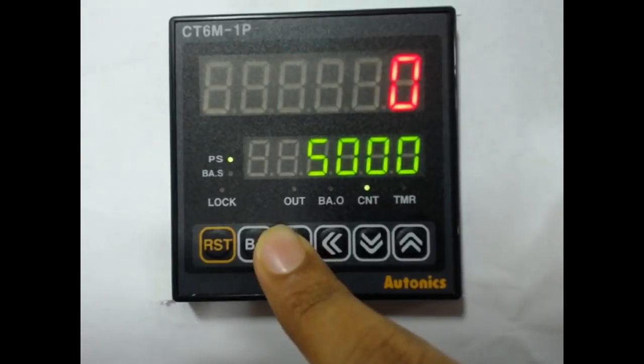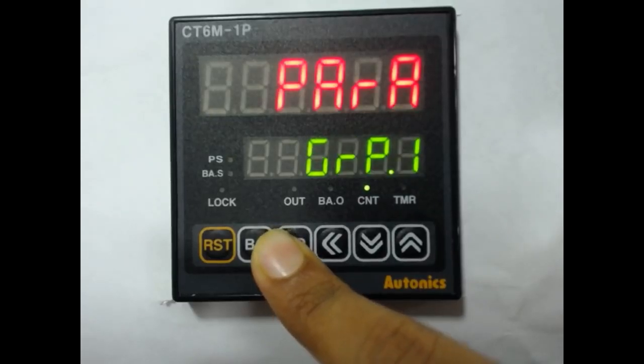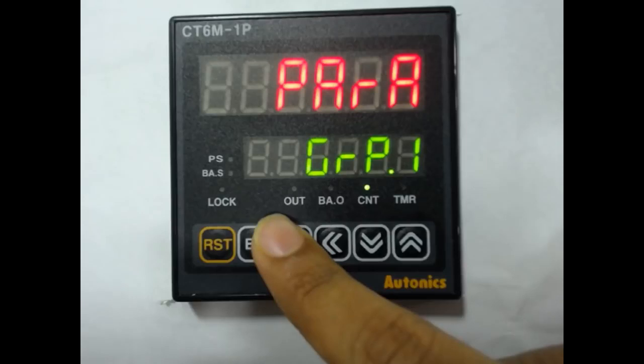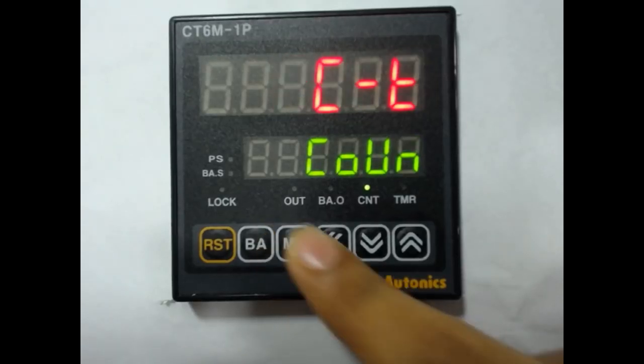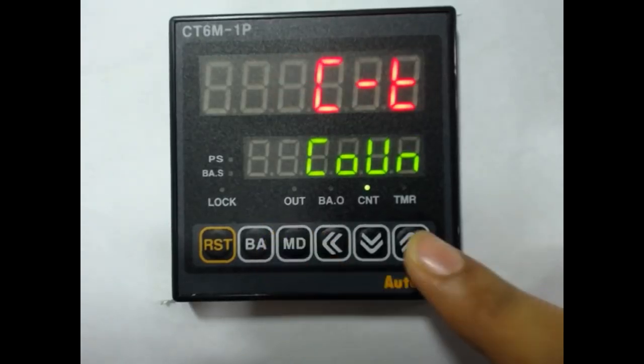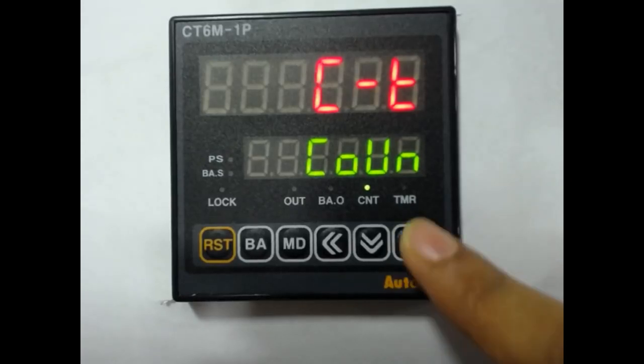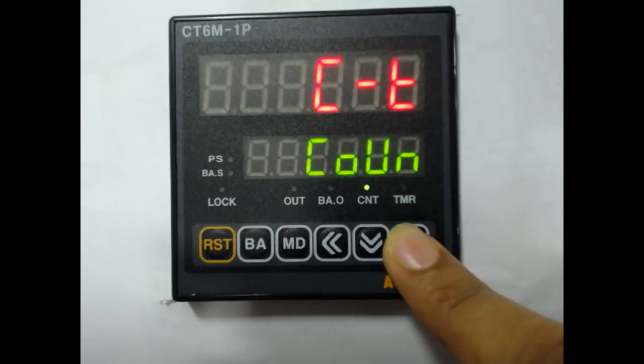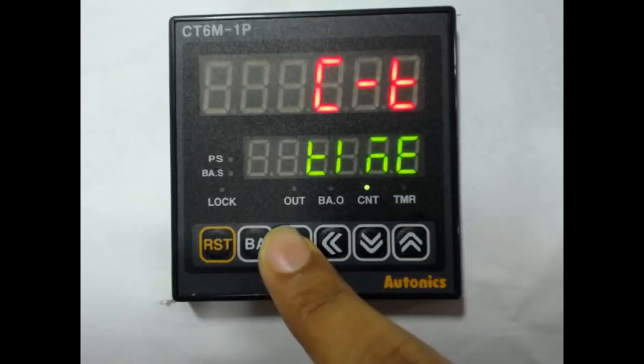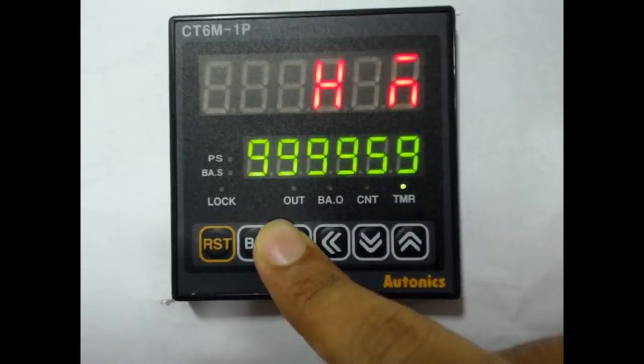Then again press MD button for 3 seconds. Now if we want to go in timer settings, then again single press MD button. Then first option will be C-T. By up down arrow keys we can change the counter mode to timer mode. Then single press MD button.